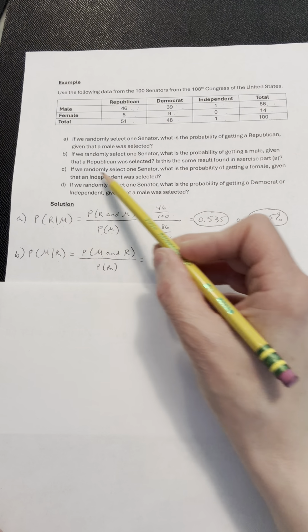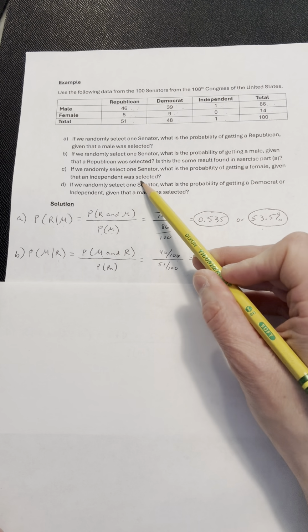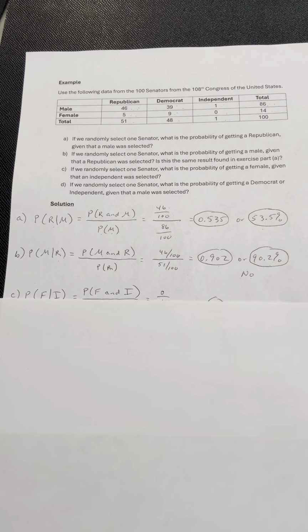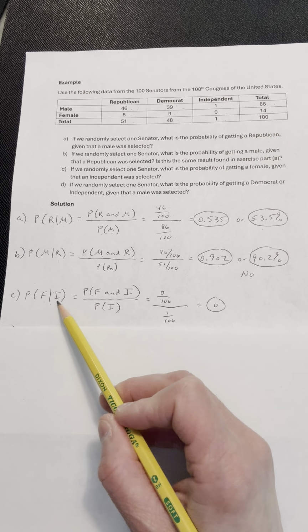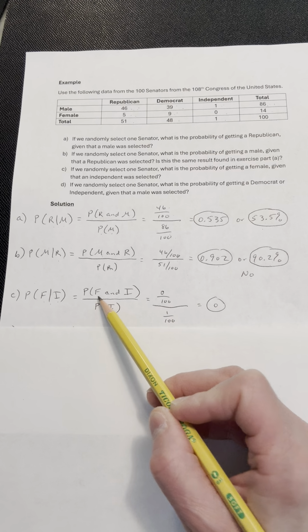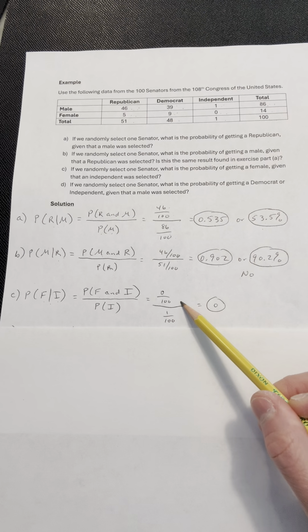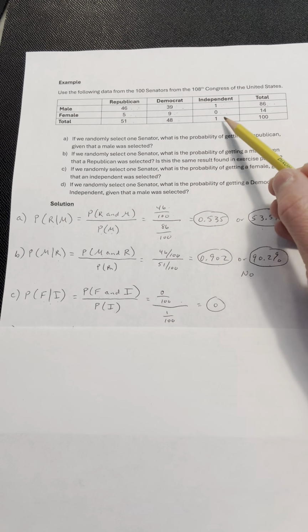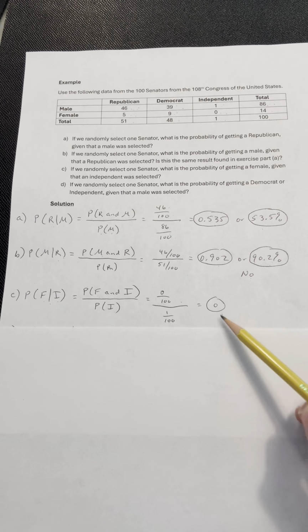In Part C, if we randomly select one senator, what's the probability of getting a female given that an independent was selected? So again, using our formula for a given information, a conditional probability, we're finding a female given independent. So both conditions, female and independent, we have 0 out of 100. And the probability of being independent, there is a total of 1 out of 100, which simplifies to 0 or 0%.